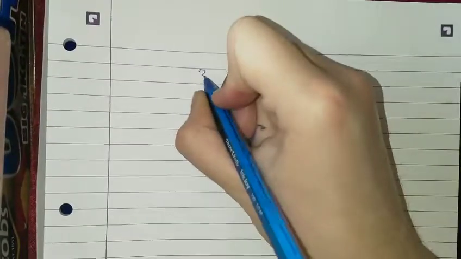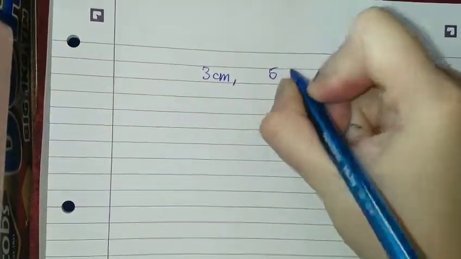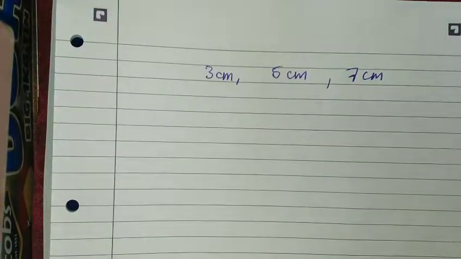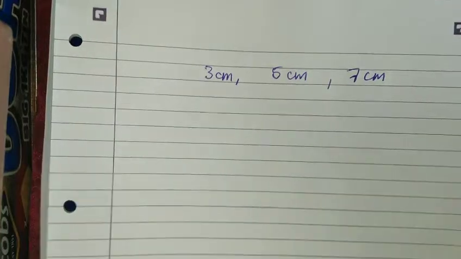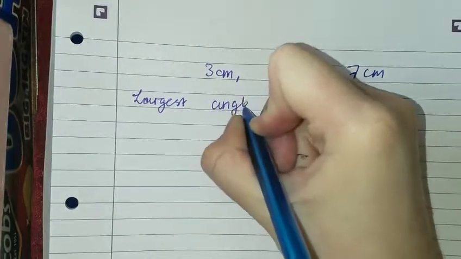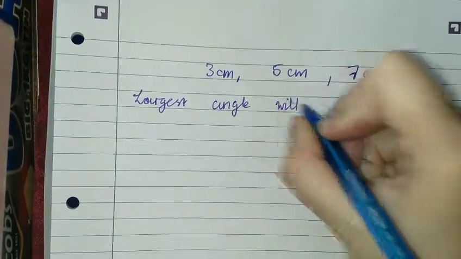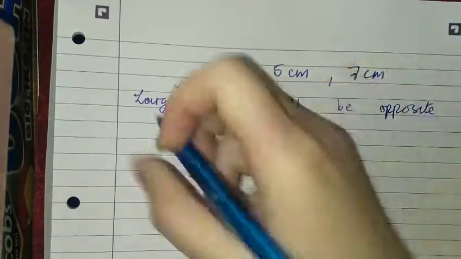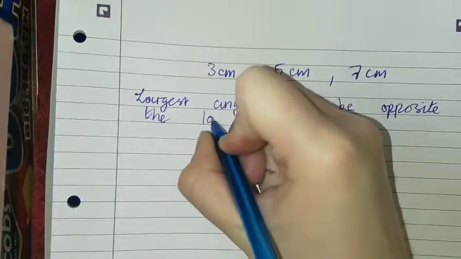And then in part B, I have a triangle of sides of length 3 centimeters, 5 centimeters, and 7 centimeters, and I'm asked to find the size of the largest angle in the triangle. So firstly, the largest angle in a triangle is always going to be opposite the largest side. Largest angle will be opposite the largest side.